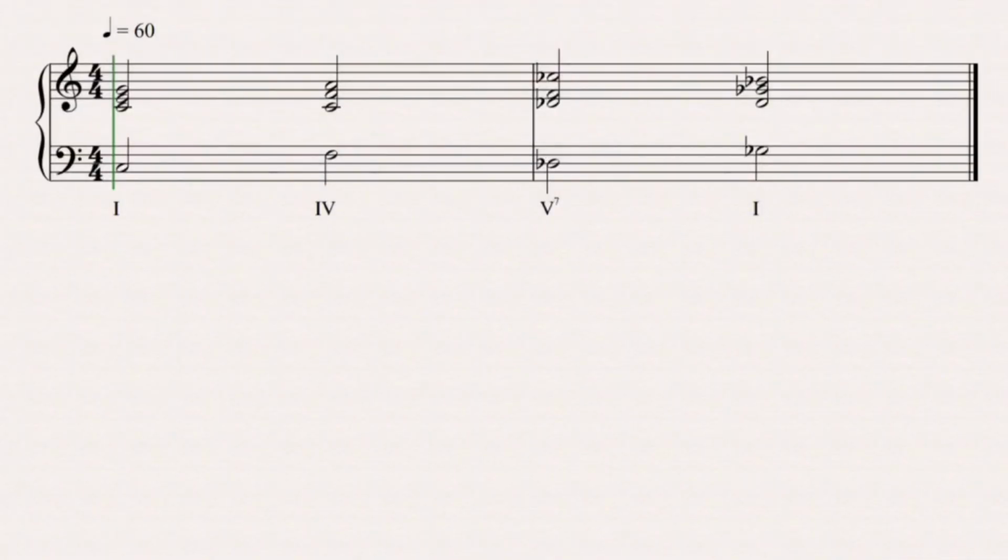And it can also be used as a gateway to modulate between these keys. Now, the point I want you to take away from this is that whenever there's a tritone, especially in the context of a dominant seventh chord, it goes both ways.